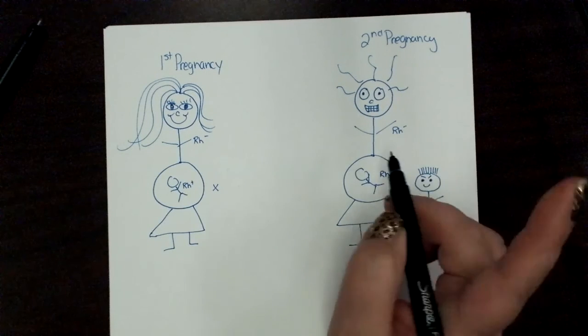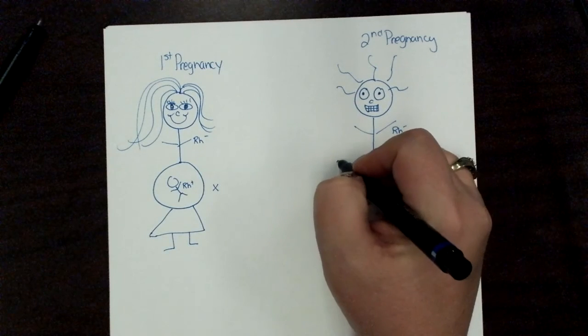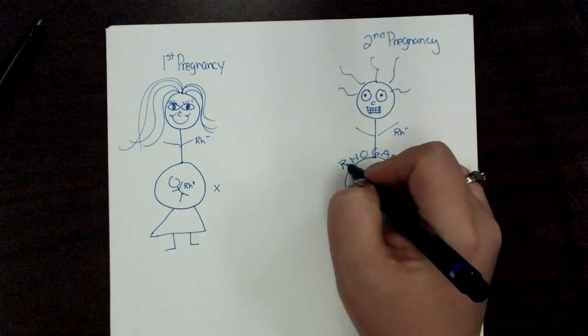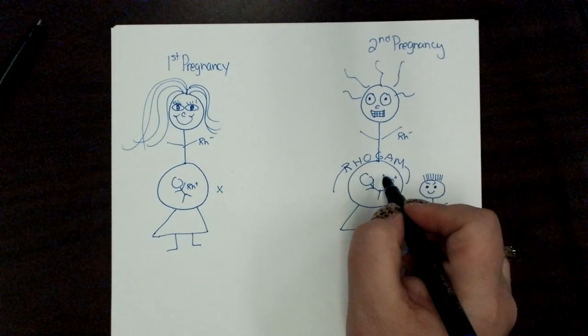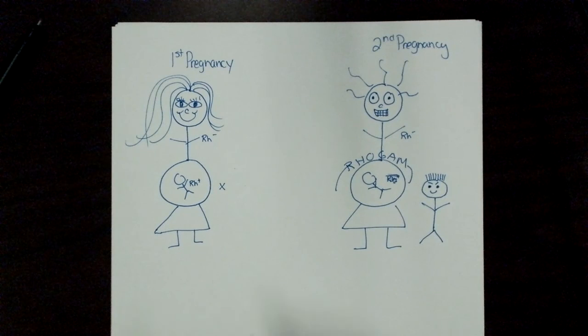So now that she has an Rh positive baby a second time, her immune system is going to attack that baby. So what she has to do is take a medicine known as Rogam, and it masks this baby's Rh. So that way her immune system does not see it, and she can give birth to a healthy baby. If not, then she could miscarry. All right, so that explains the blood transfusions with the blood types. It also looks at Rh factors in pregnancy.